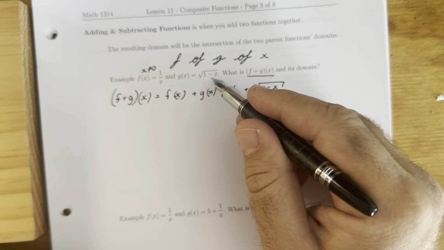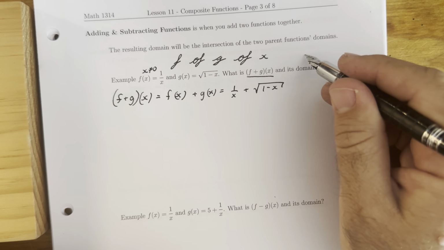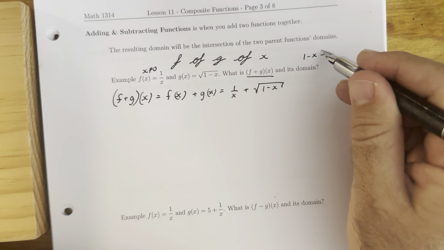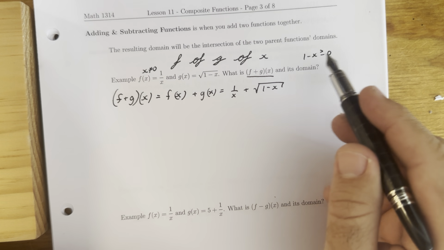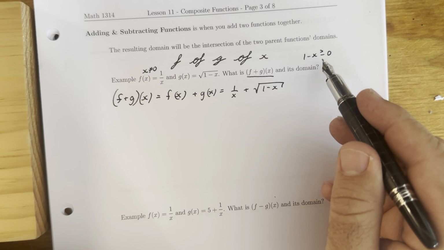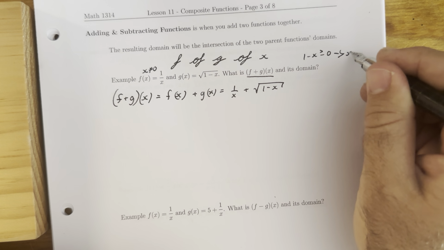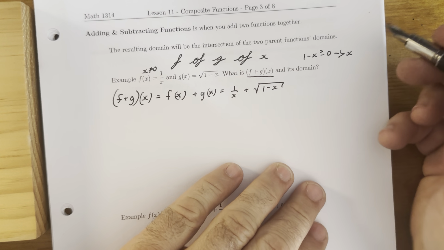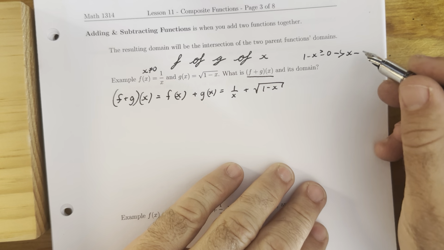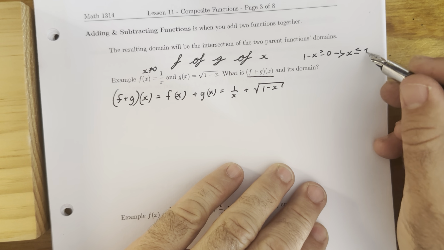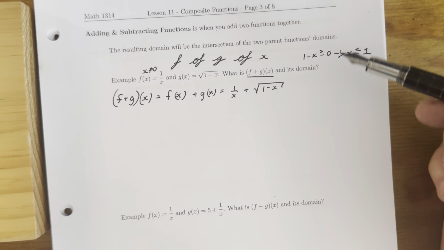And over here, right, 1 minus x must be equal to or greater than 0, because we can take the square root of 0, but we cannot take the square root of a negative number. Solving this for x, we find that x must be equal to or less than 1, right?